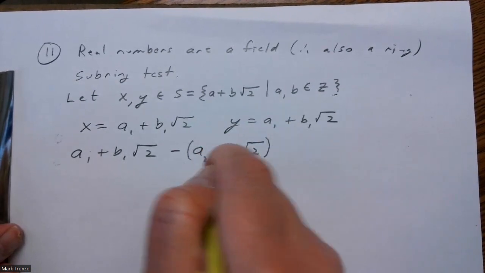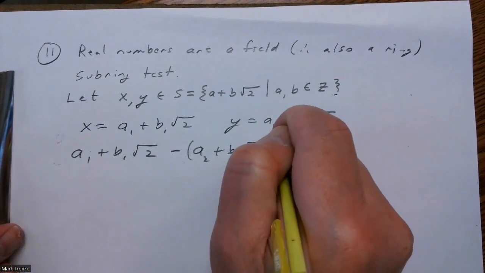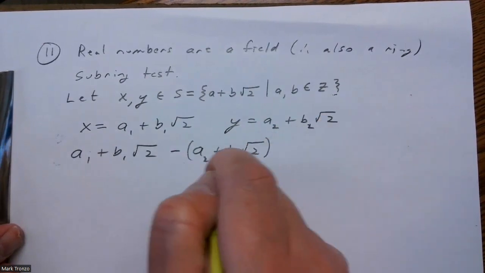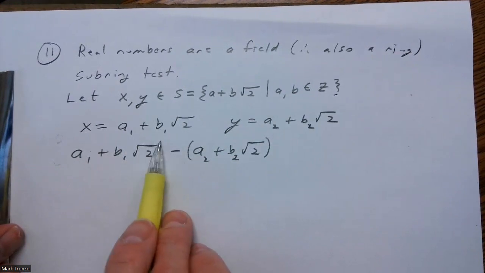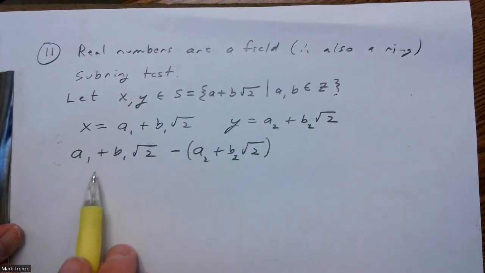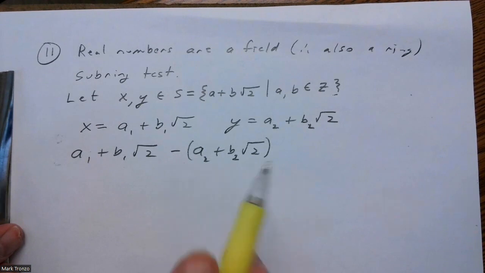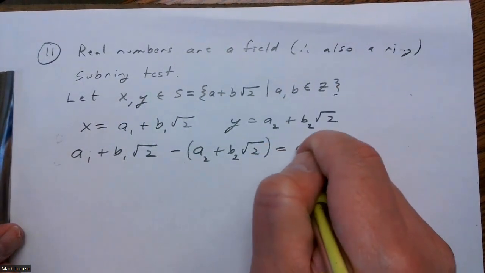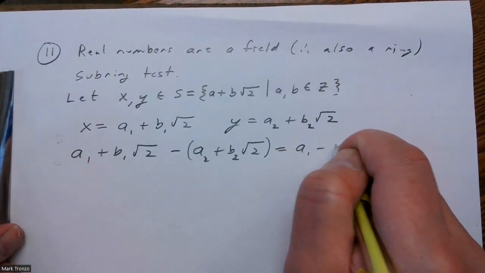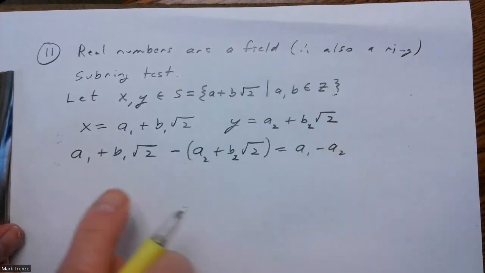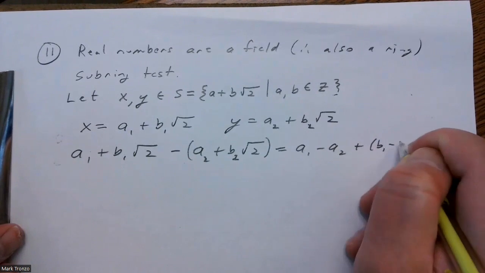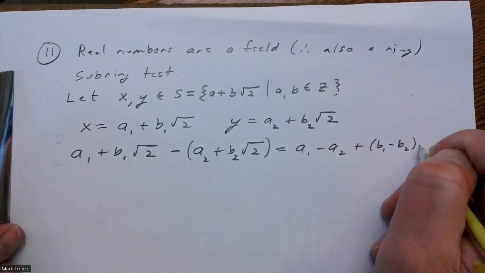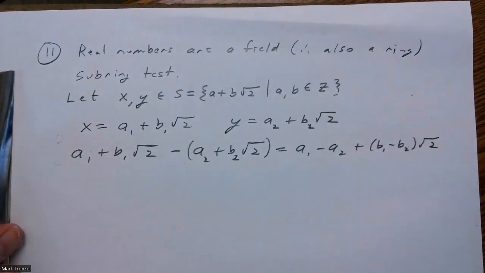Excuse me, the second one should be 2's here, sorry. And so if we do a1 plus b1 square root of 2 minus a2 plus b2 square root of 2, we'll have a1 minus a2, and we'll put these two together plus b1 minus b2 square root of 2.